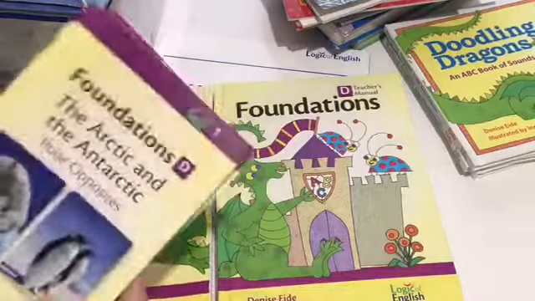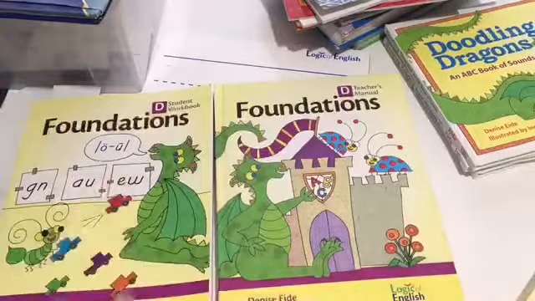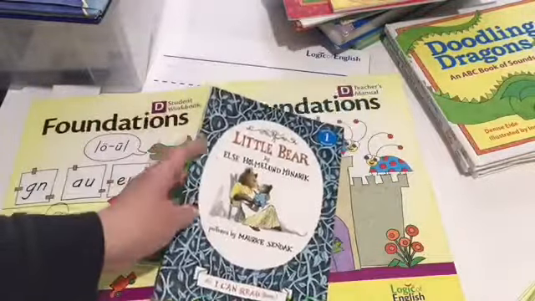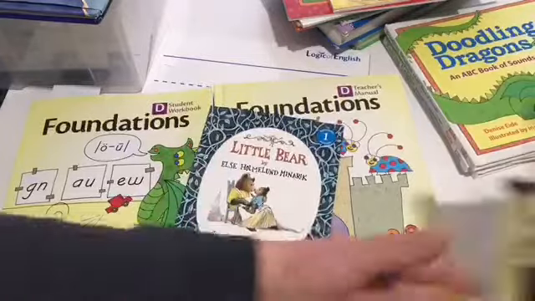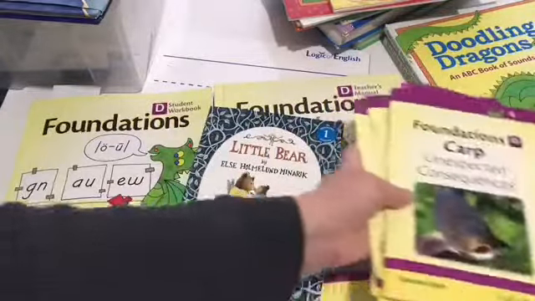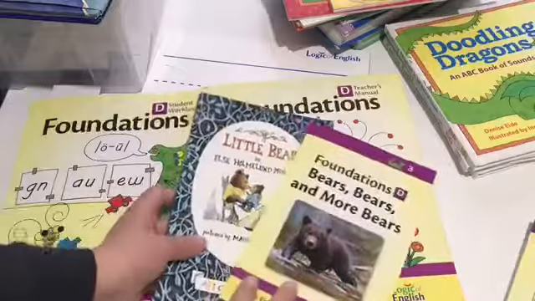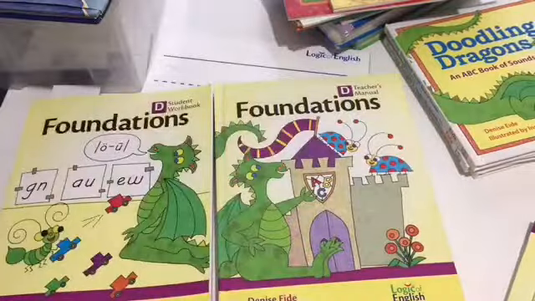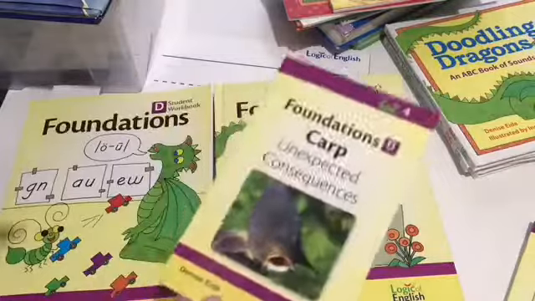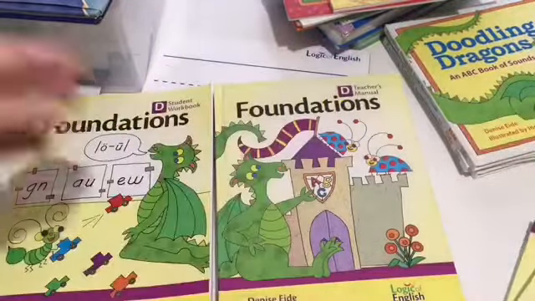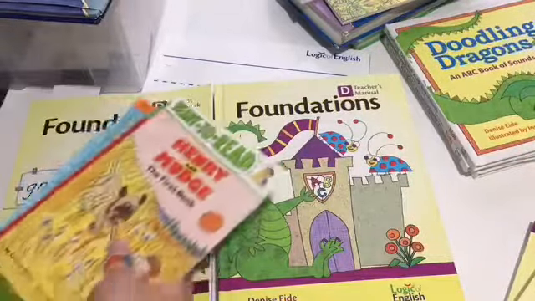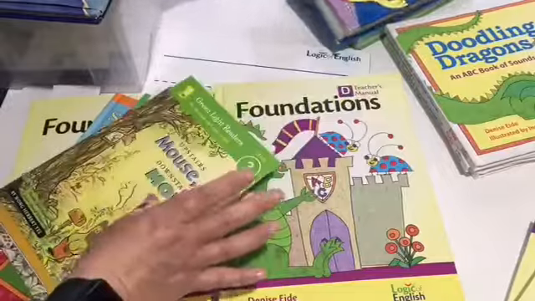And then you have the nonfiction, the fiction. So you have Little Bear. Of course, this will go with, if I can find it, hold on. So this will go with this. Bears, Bears, and More Bears. So you got the nonfiction and then the fiction. And then for carp, it's the fish one. It's in one of my big books of Dr. Seuss. So let's just pull those out. And some of them, of course, have nothing to do with a fiction, a nonfiction. It just happens to be something you read.